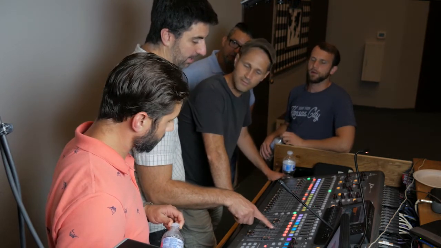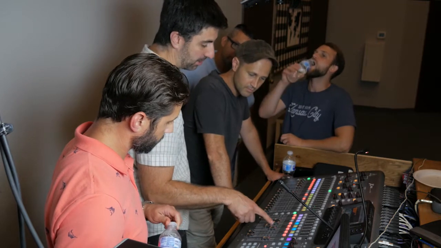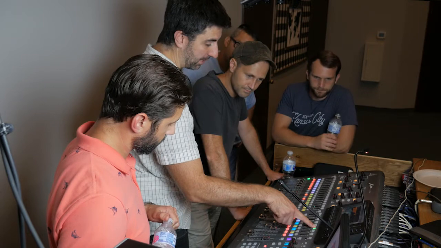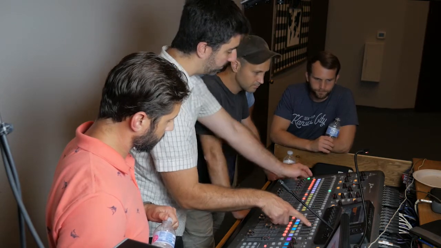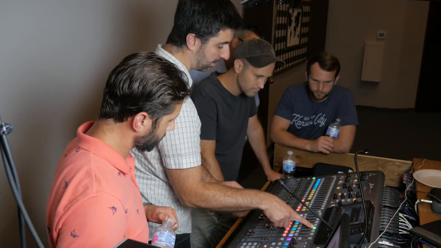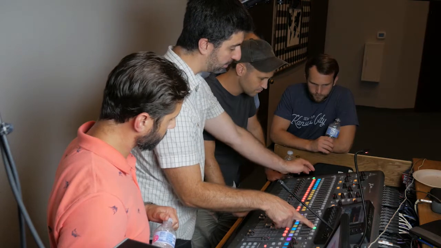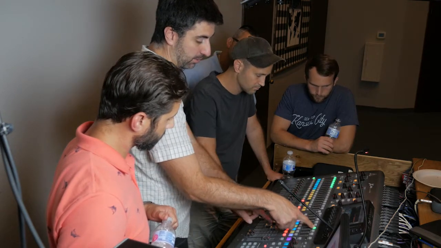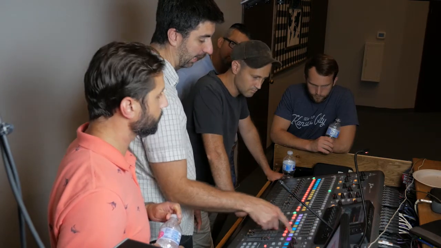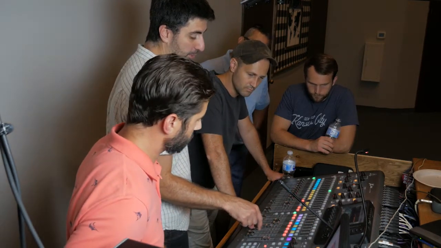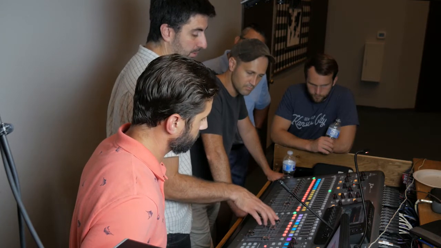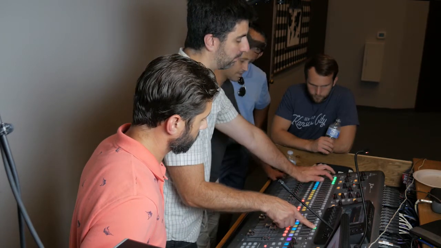I've noticed that, yeah. So to change what's assigned to one of these DCA groups, you hold down select, and then you can change what's assigned to that. What it was, these were all assigned to the drum verb DCA. So whenever you turn down the drum verb, you also turn down the drums. There was no way to independently control those.